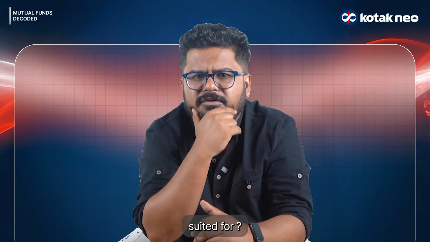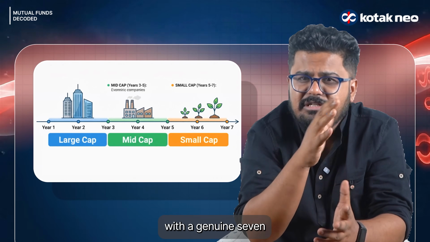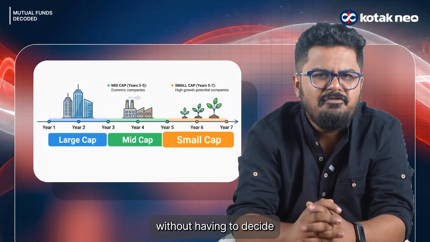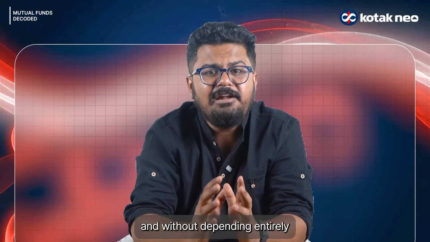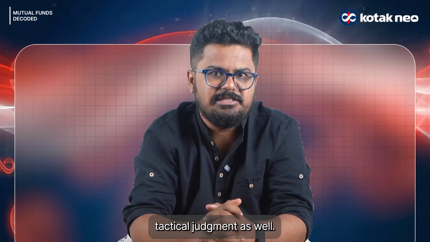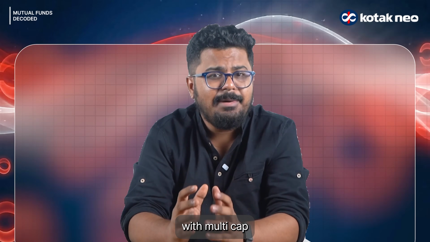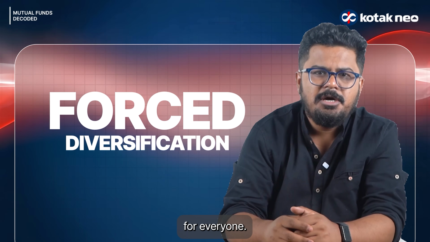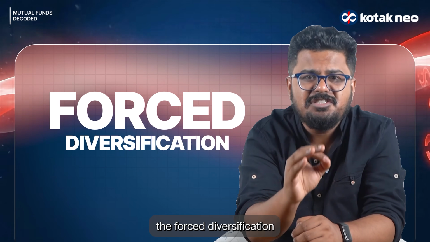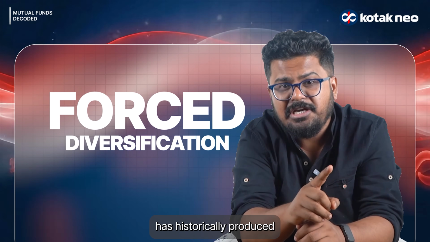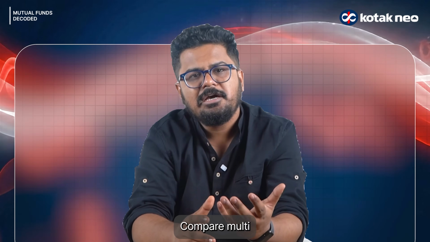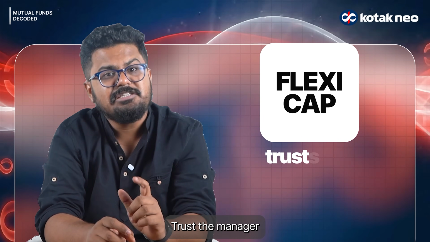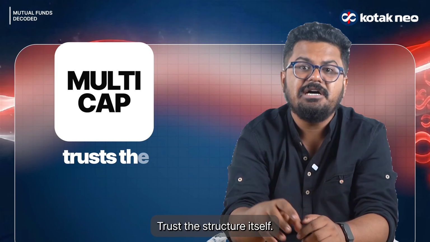Who is multi-cap suited for? Investors with a genuine 7+ year horizon who want automatic exposure to all three market segments without having to decide the allocation themselves and without depending entirely on a manager's tactical judgment as well. The word to remember with multi-cap is forced diversification. It's not always comfortable for everyone. But over full market cycles, the forced diversification across market caps has historically produced competitive returns. Compare multi-cap to Flexi Cap in one line. Flexi Cap trusts the manager. Multi-cap trusts the structure itself.